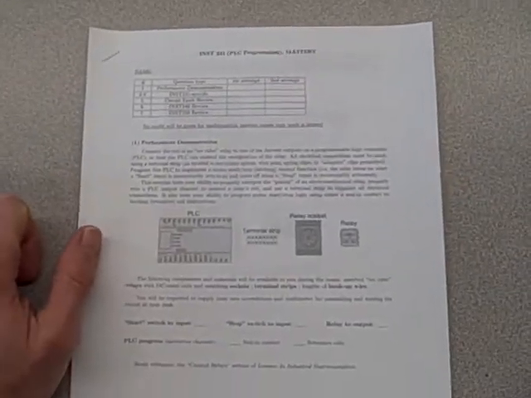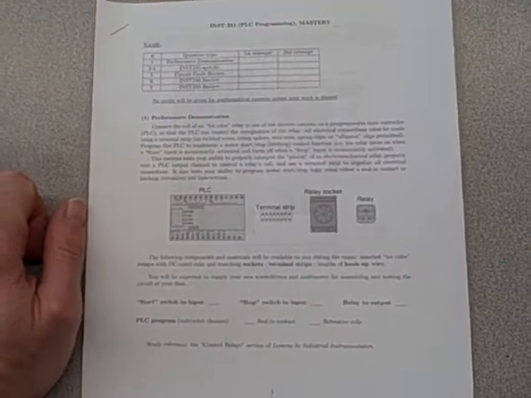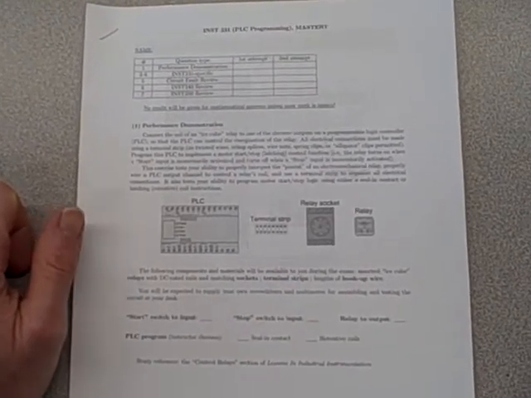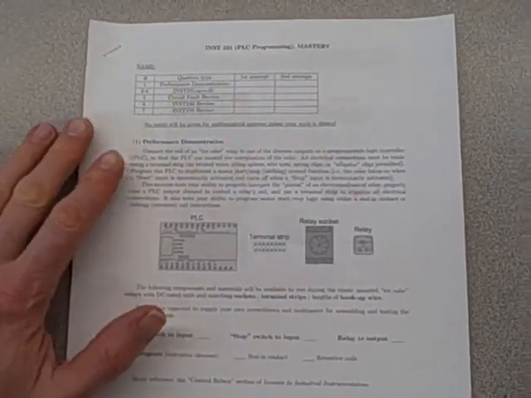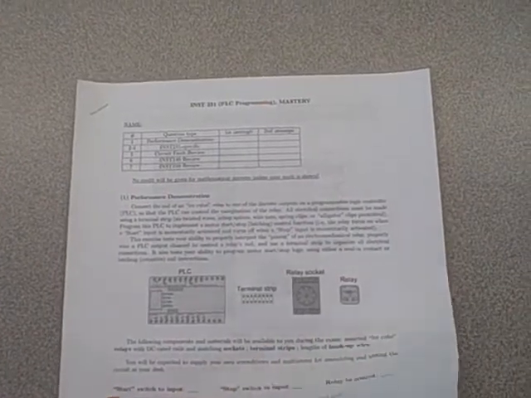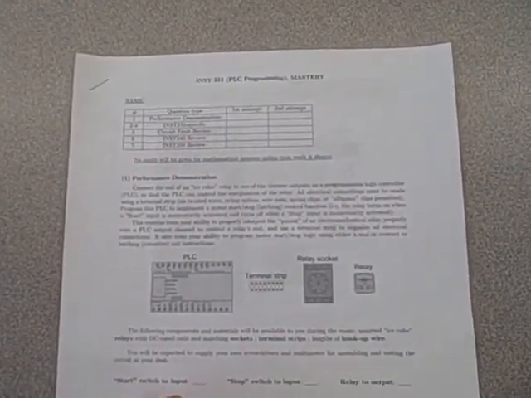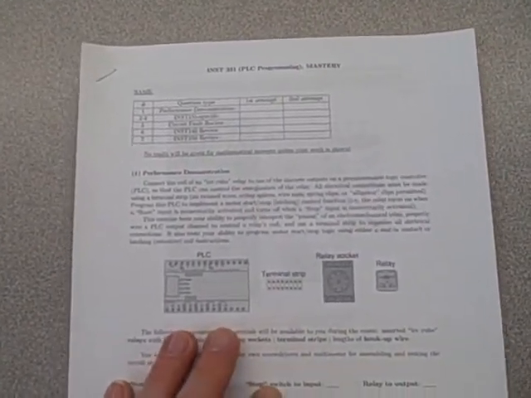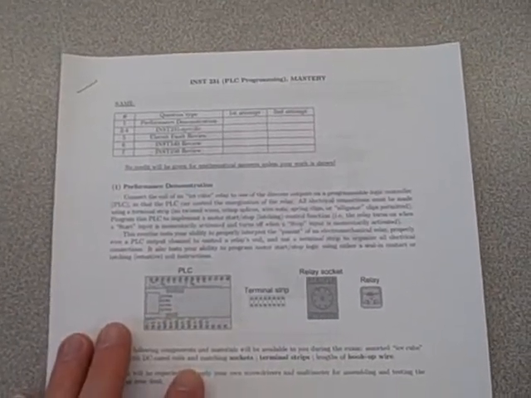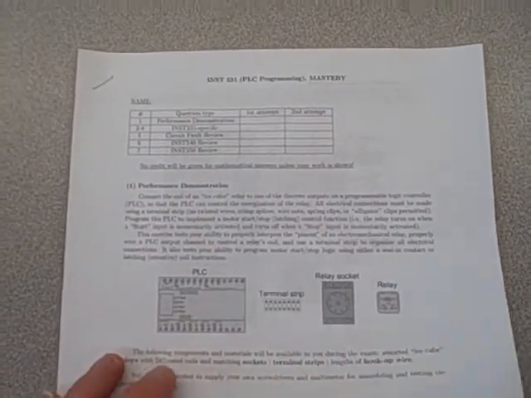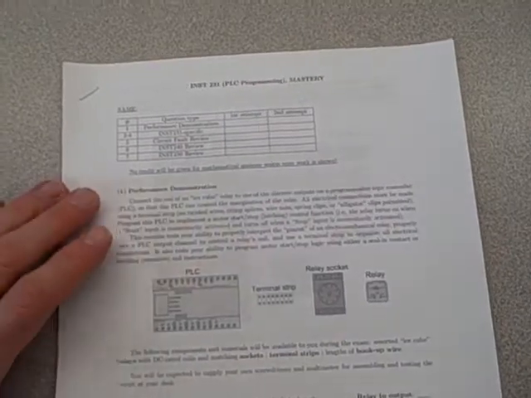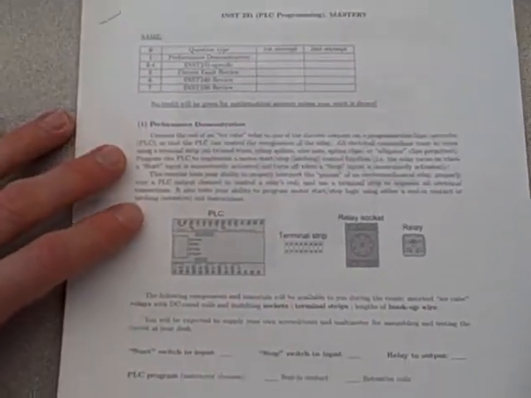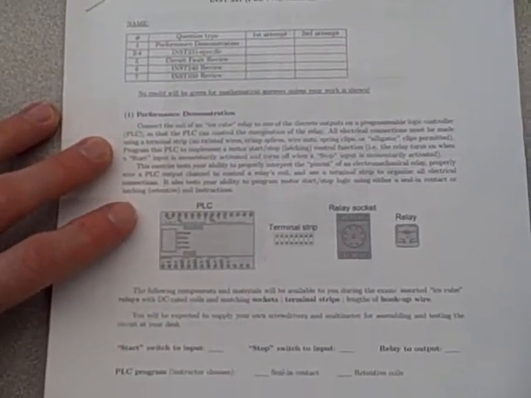Now this is a really useful tool because it ensures at the end that the student really has grasped all of these concepts. It is important to make sure, as with all assessments, that this cannot be passed strictly with memorization. You have to demonstrate actual analytical thinking. That is very important. So demonstration number 1, question number 1, in this case is a performance demonstration.